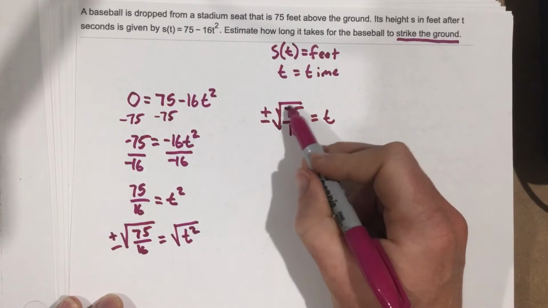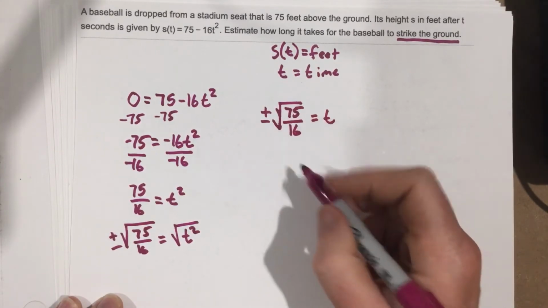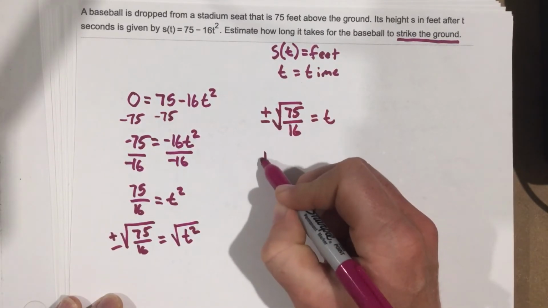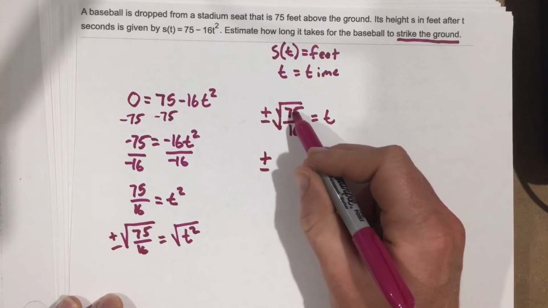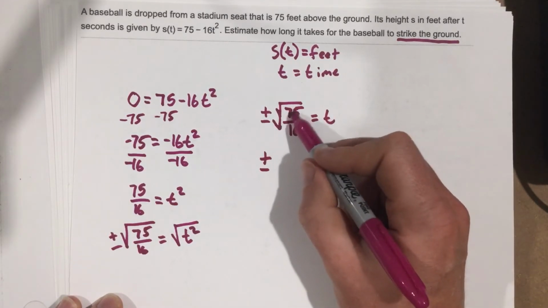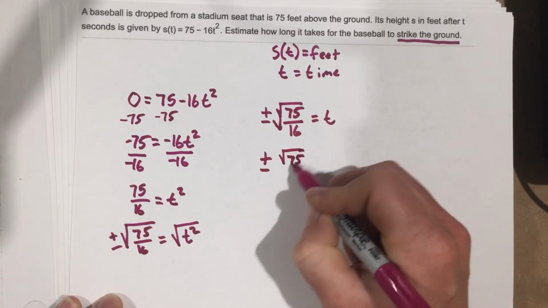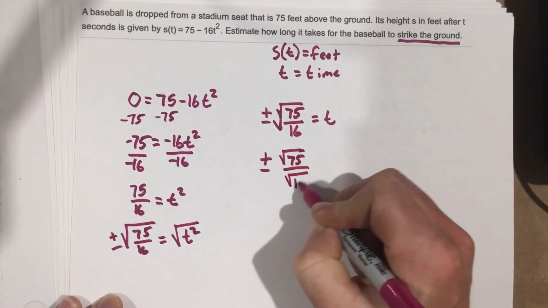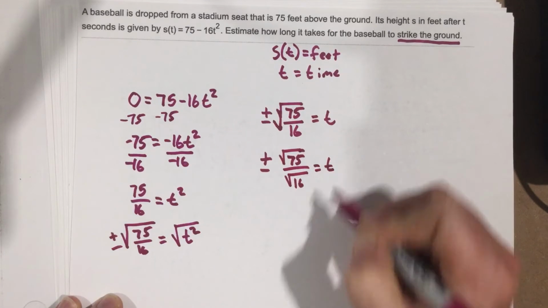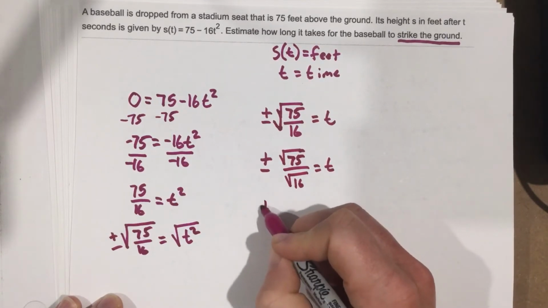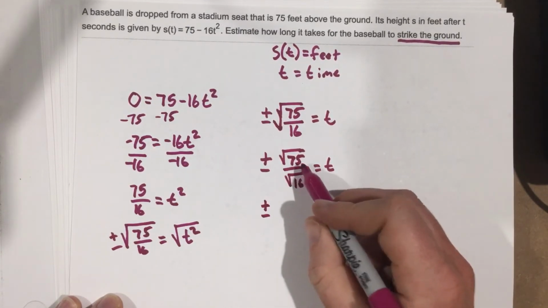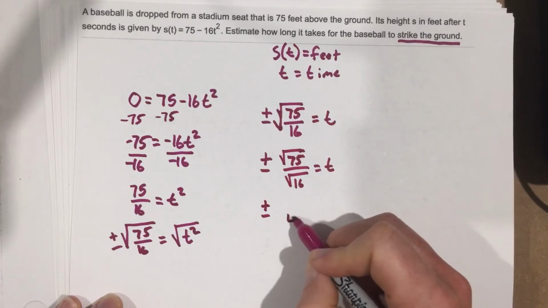And then we actually want to reduce inside here. So plus and minus. How do we break down root 75? We'll do this individually. Root 75 over root 16 equals t, plus and minus. This will be 4 on the bottom, right?